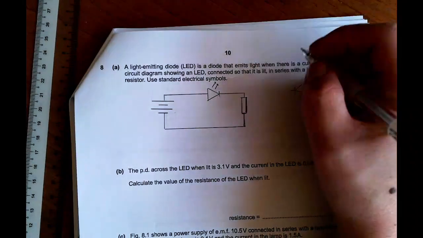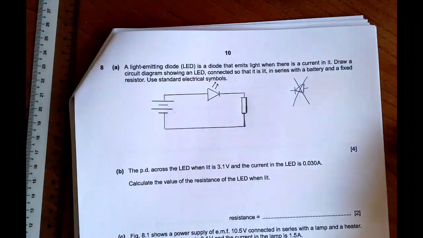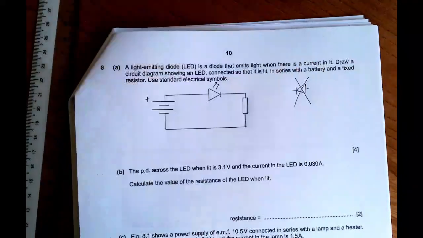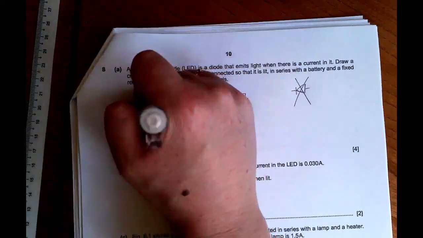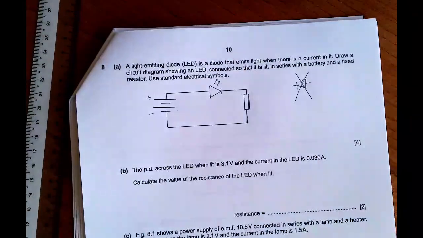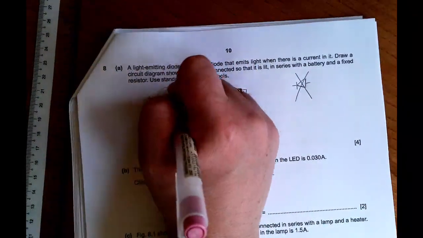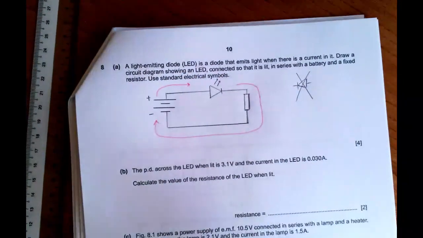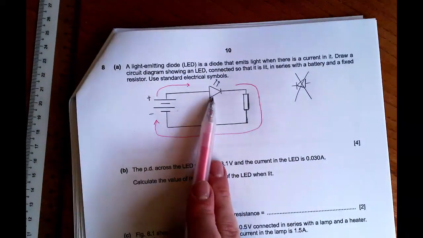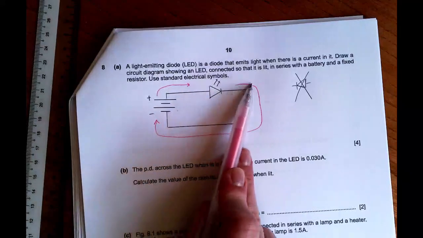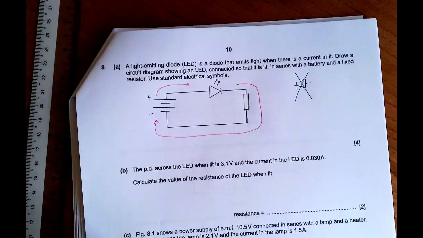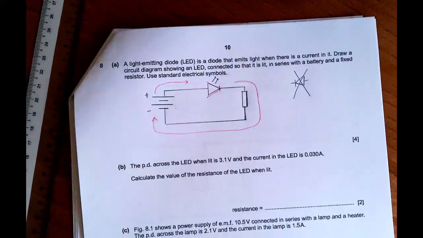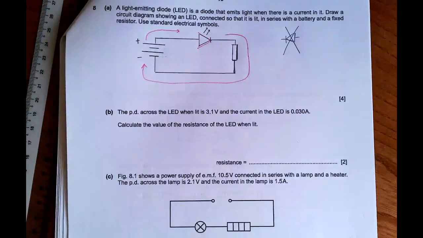You might have arranged yours slightly different, that's absolutely fine. It just needs to be, obviously this is your positive terminal, this is your negative terminal. Conventional current is going to go from positive round to negative, and it has to be that your diode is pointing in the same direction as your conventional current flow for your 4th mark there.